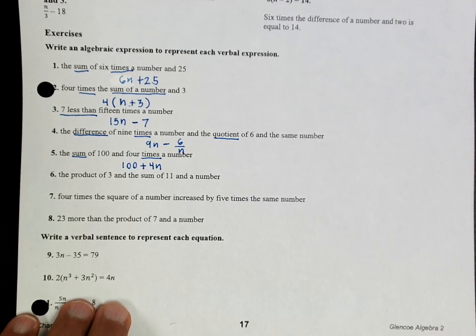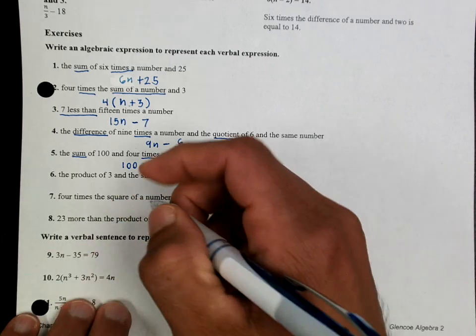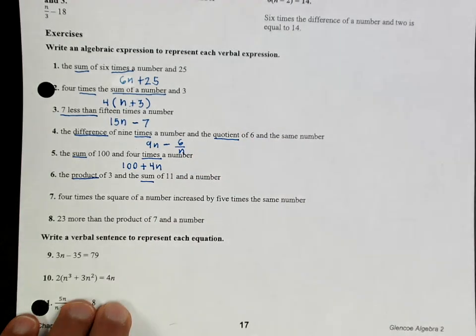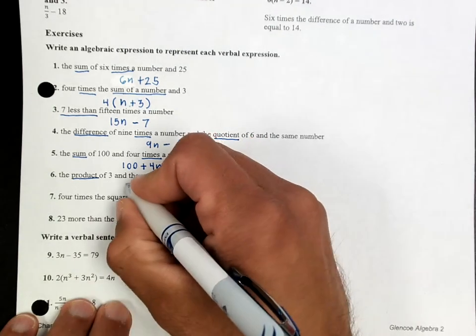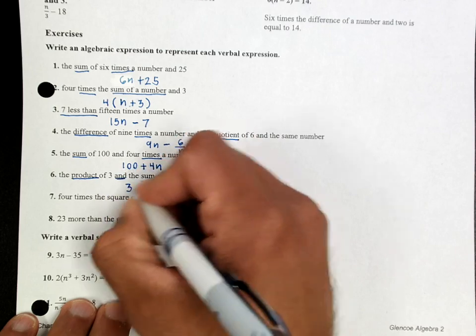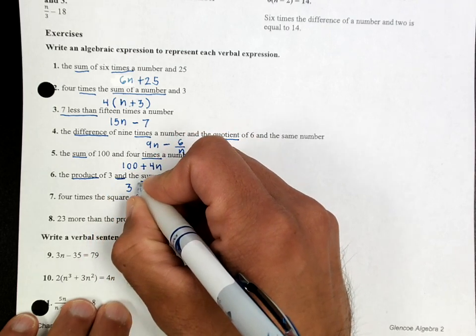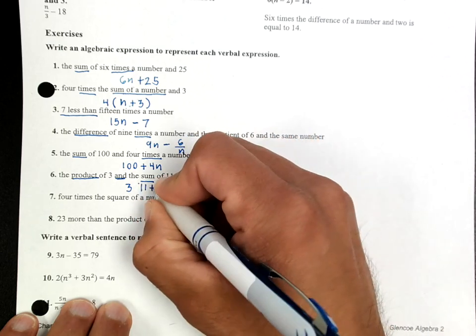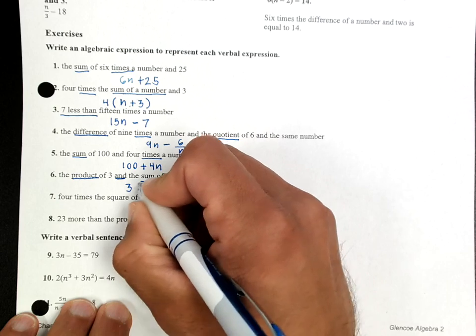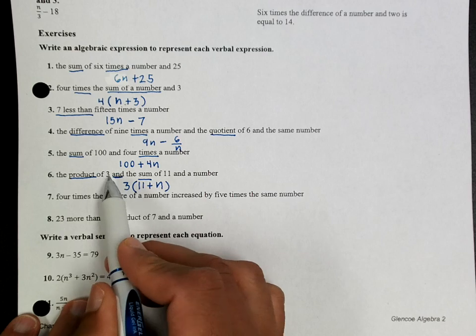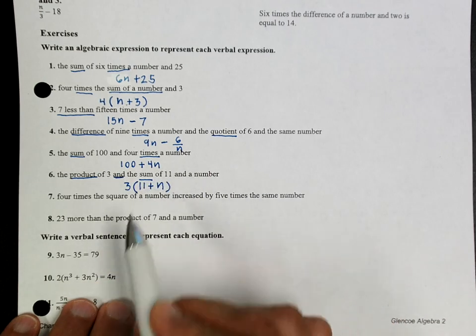On number 6, the product of 3, so the product means we're going to multiply, the sum means we're going to add. Okay, so we have the product of 3 and, so that means that whatever comes after that is what I'm going to multiply that 3 times. So we have the sum of 11 and a number. Now notice that on this one I'm going to put this in parentheses because we're multiplying this 3 times this quantity right here. So I want to write a parentheses right there.